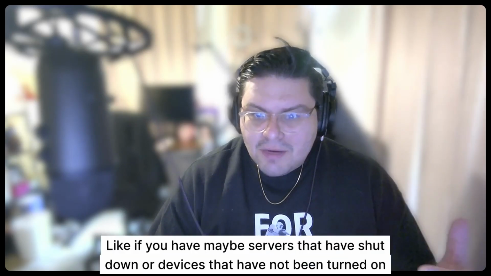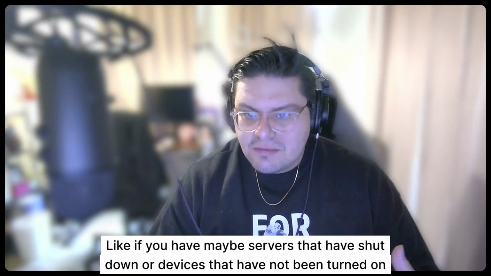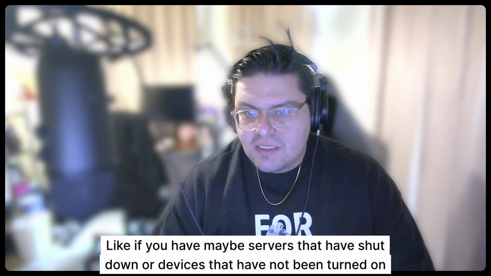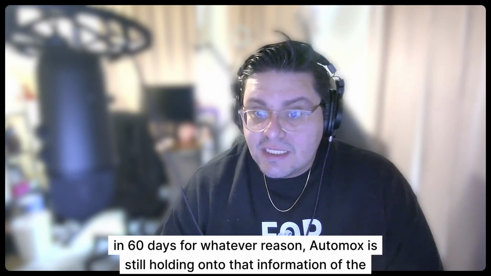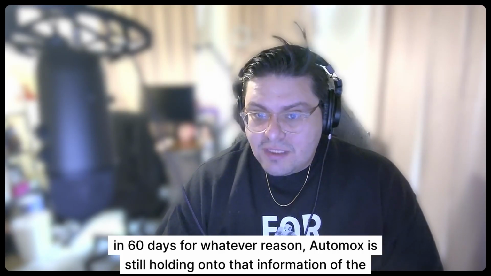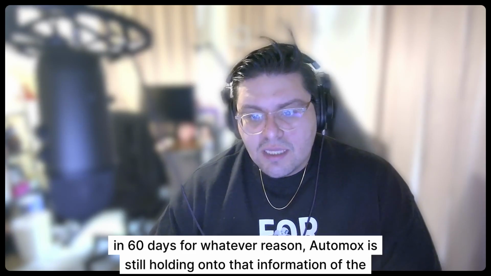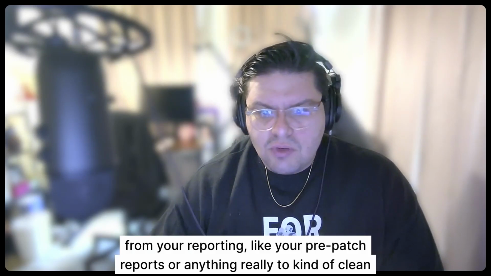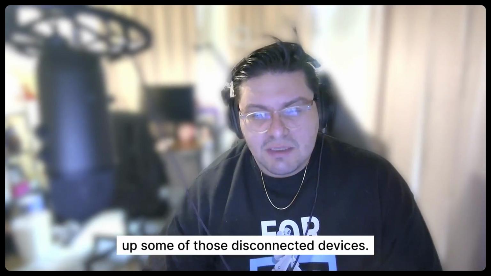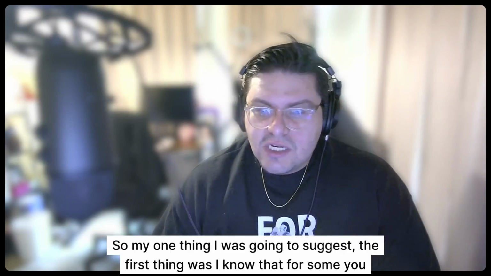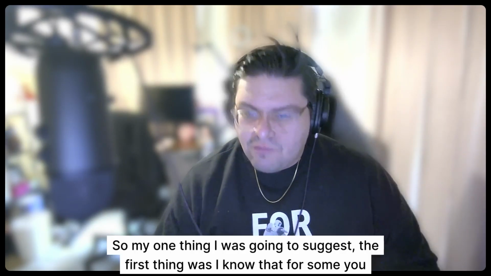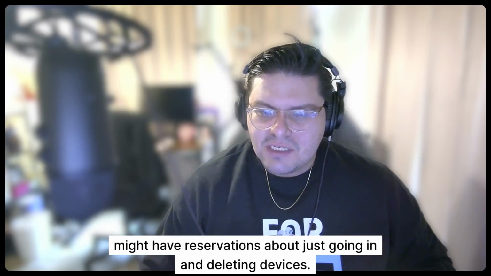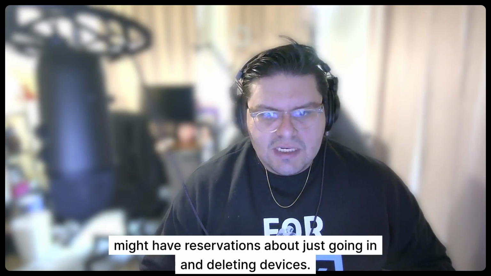And this is very common. Like if you have maybe servers that have shut down or devices that have not been turned on in 60 days, for whatever reason, Automox is still holding on to that information in the console. Because of this, you might benefit in your reporting, like your pre-patch reports or anything really, from cleaning up some of those disconnected devices. So the first thing I was going to suggest: I know that for some, you might have reservations about just going in and deleting devices.